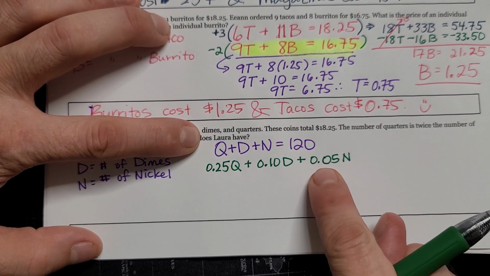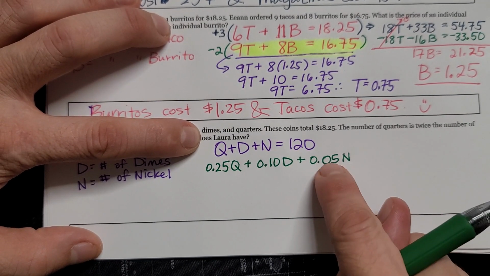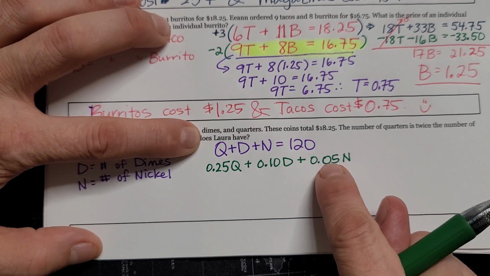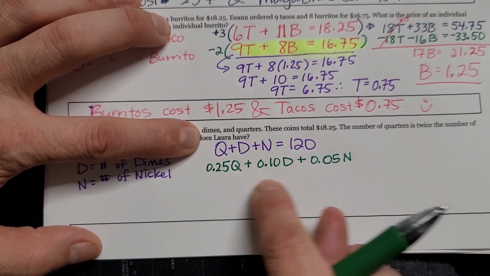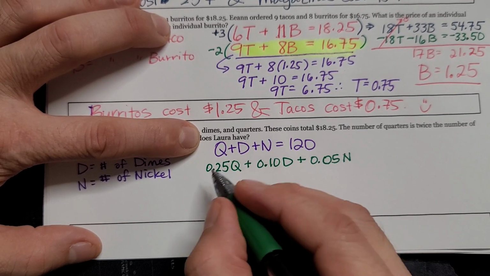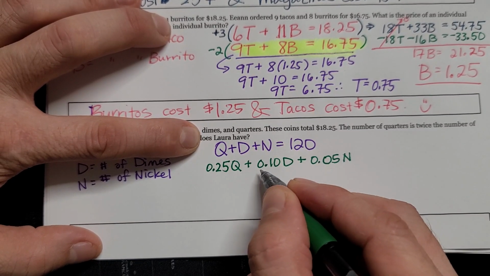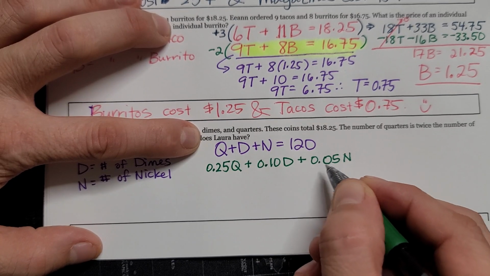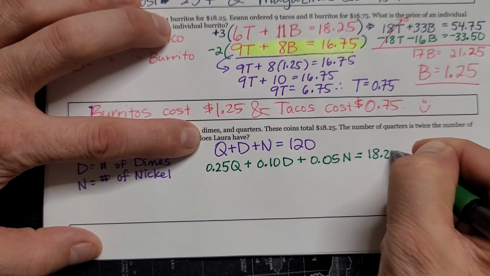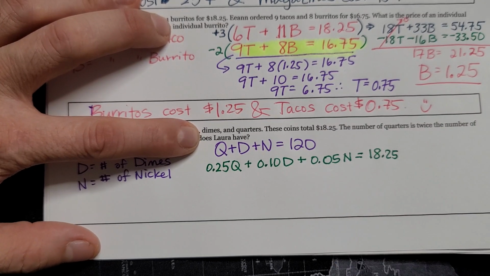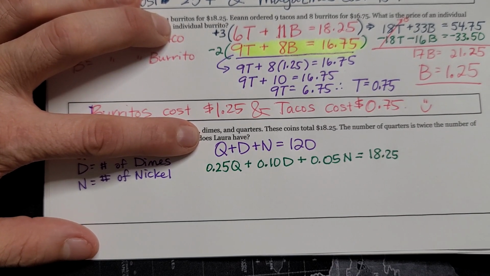It's like this. If you have 1 nickel, you have 5 cents. If you have 2 nickels, you have 10 cents. If you have 3 nickels, you have 15 cents. To find out the value of all your nickels, all your dimes, and all your quarters, you would multiply 0.25 times Q plus 0.10 times D plus 0.05 times N, and that's a value of 18.25. I'm going to change that in just a second.